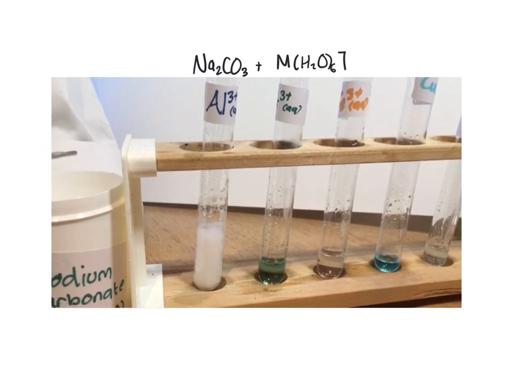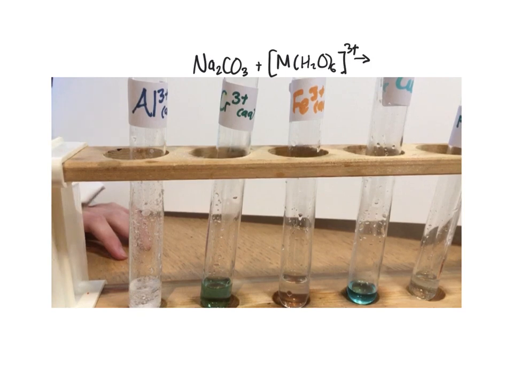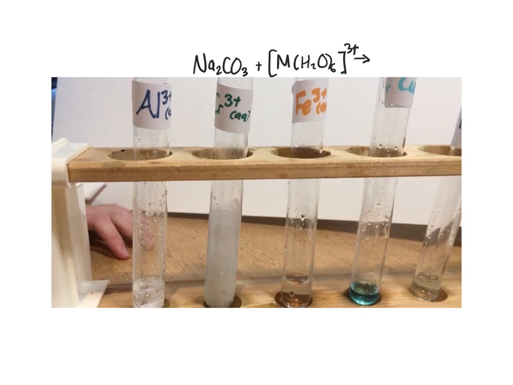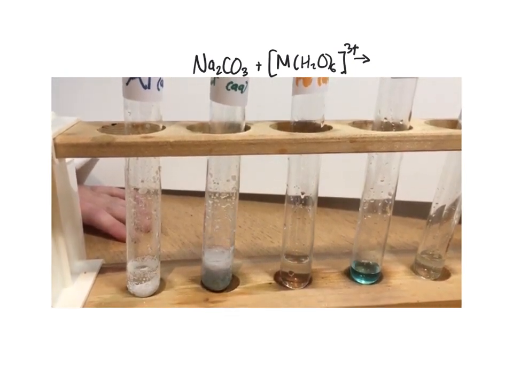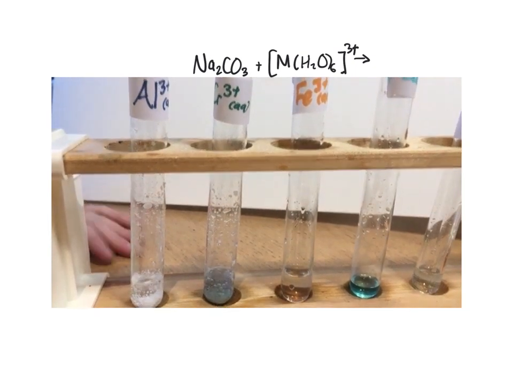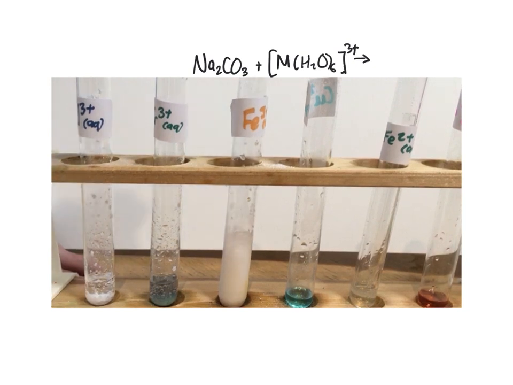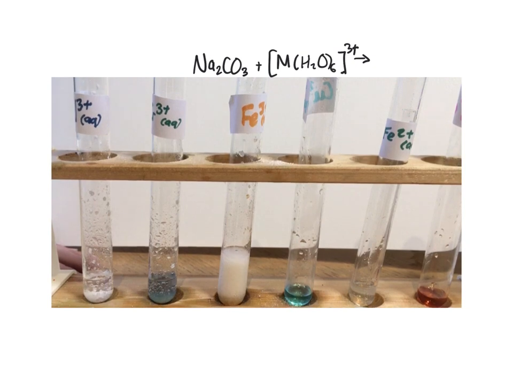Let's now repeat it with some chromium 3+ ions. So here comes the sodium carbonate, and again lots and lots of effervescence. As the reaction subsides, you can see that there is definitely a precipitate there, a green precipitate. Let's have a look with some iron 3+ ions. Here comes the sodium carbonate, and again lots and lots of effervescence. As the reaction subsides, we can see there again an orange coloured precipitate.